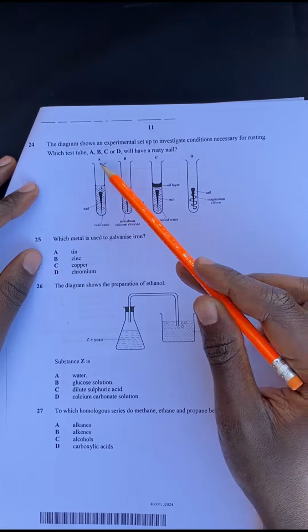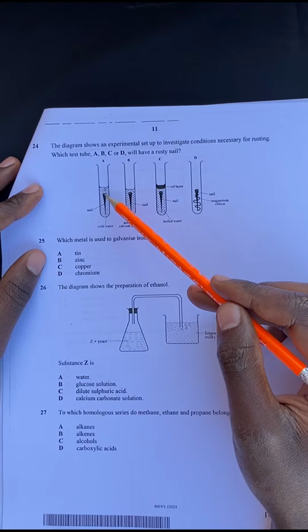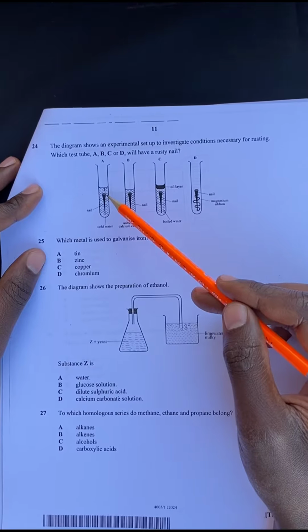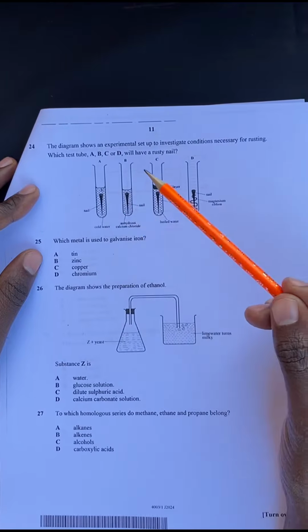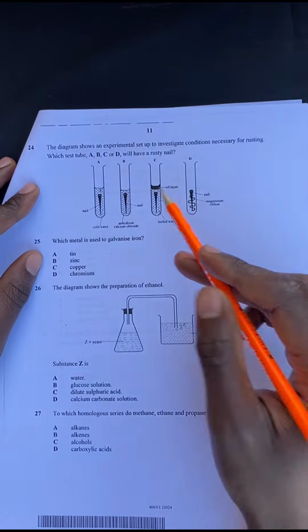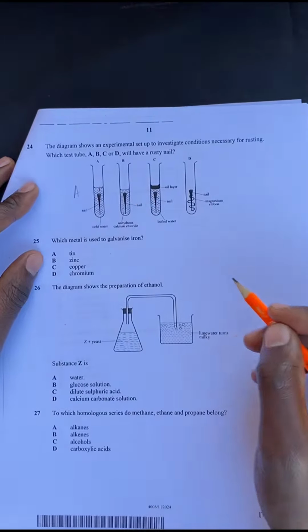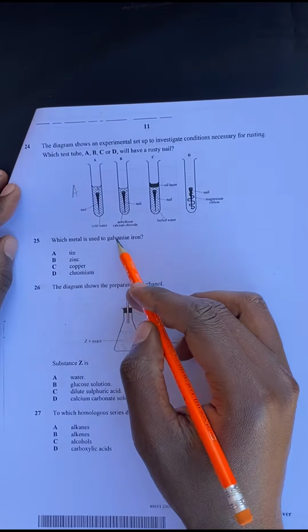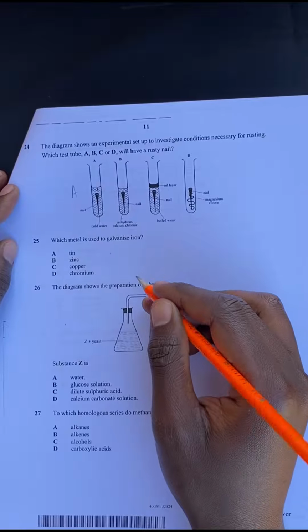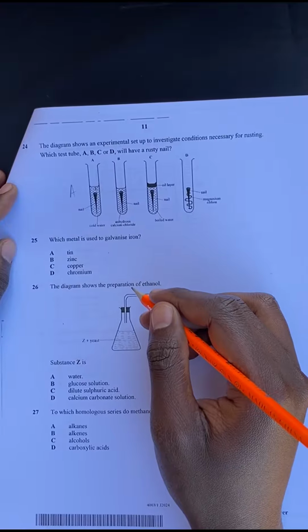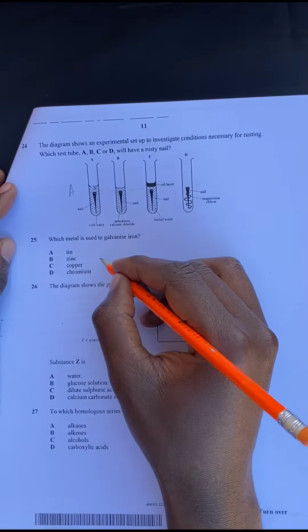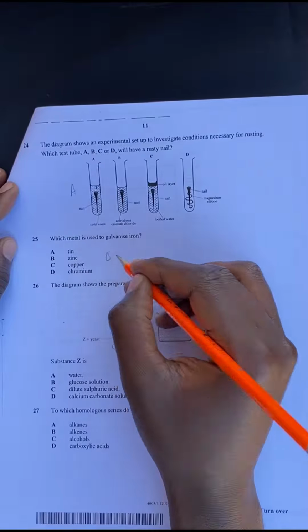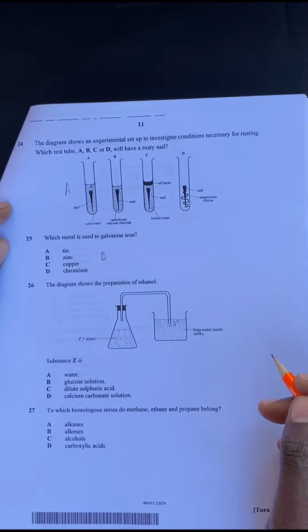So A. The test tube A is the one which is exposed to both conditions, moisture and oxygen. So the correct answer here is A. So 24, that is A. Which metal is used to galvanize iron? So the metal that is used to galvanize iron, that is zinc, which is B.